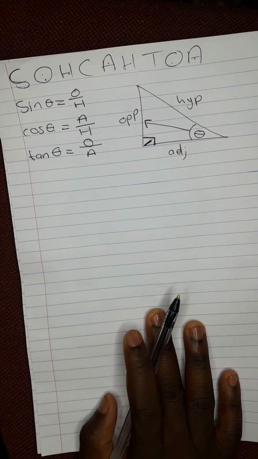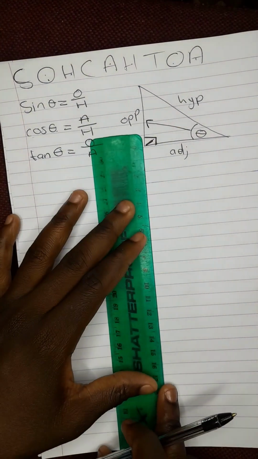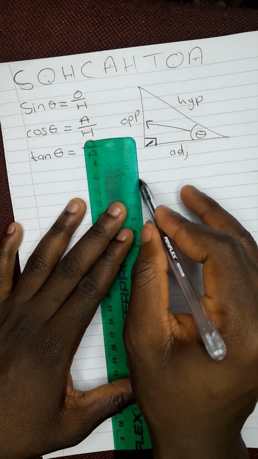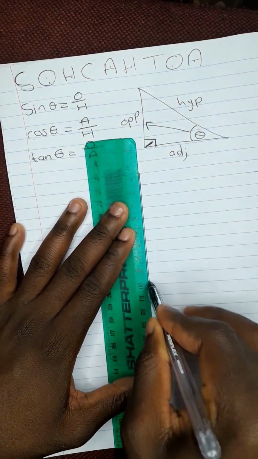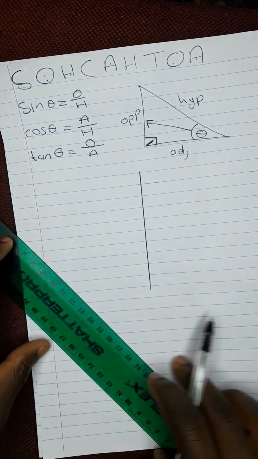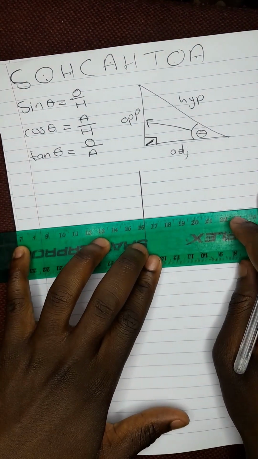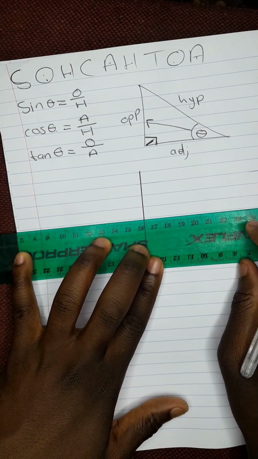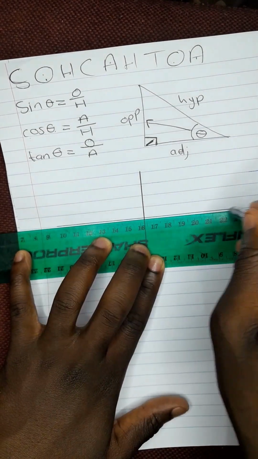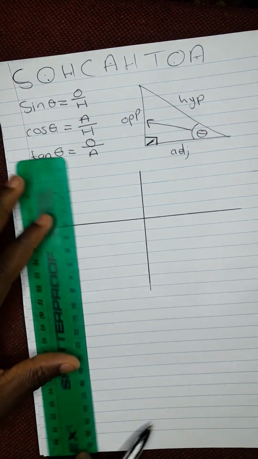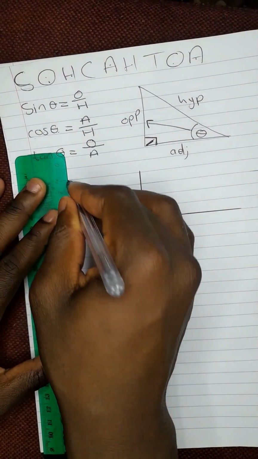Let us do this on our Cartesian plane. Let's say we have something like this.